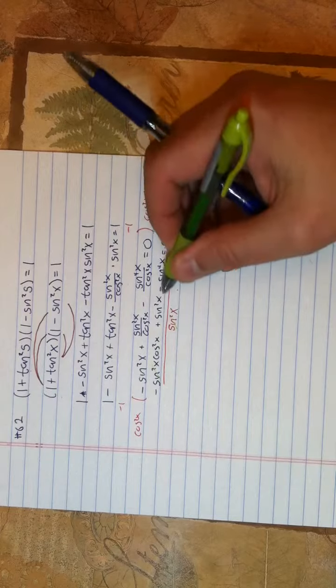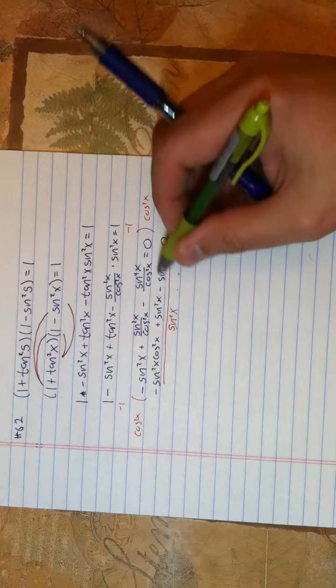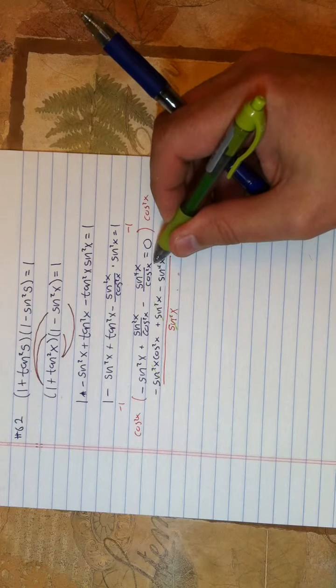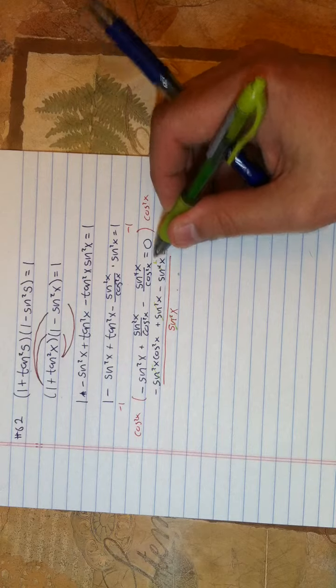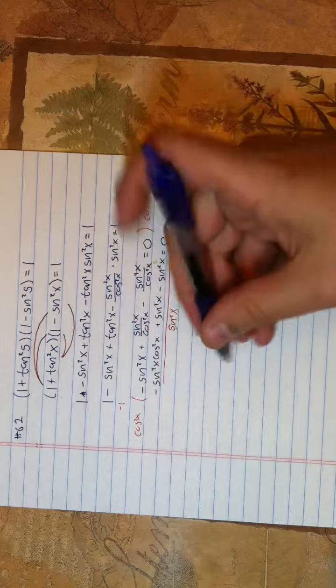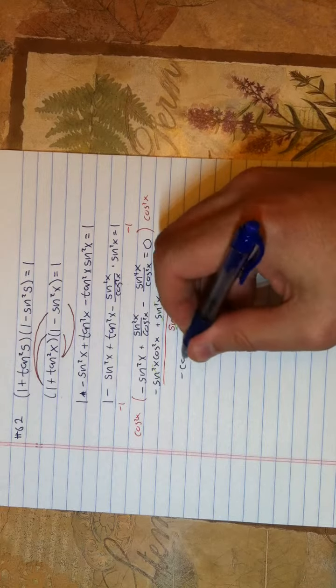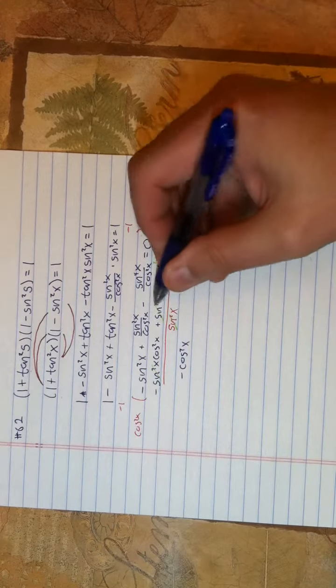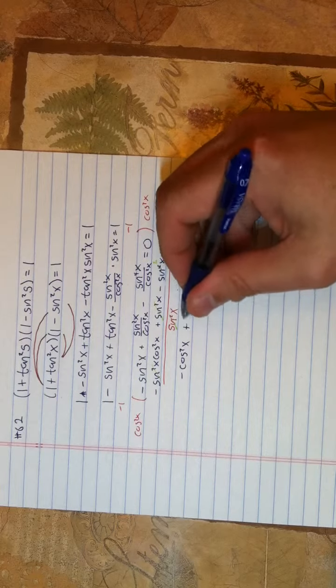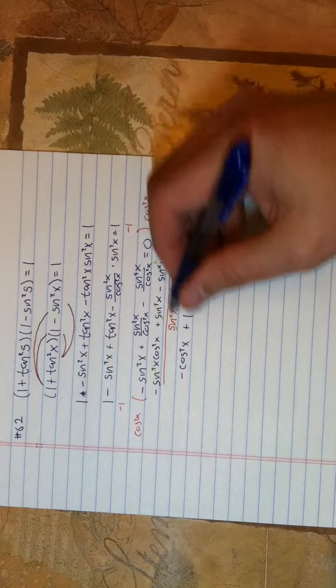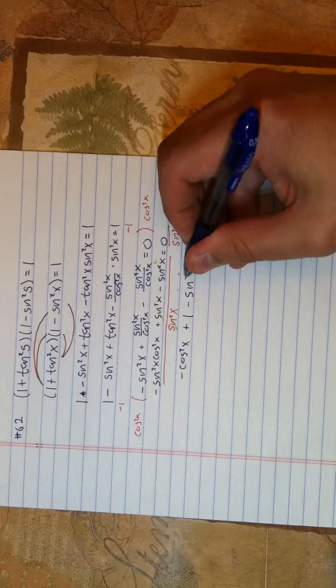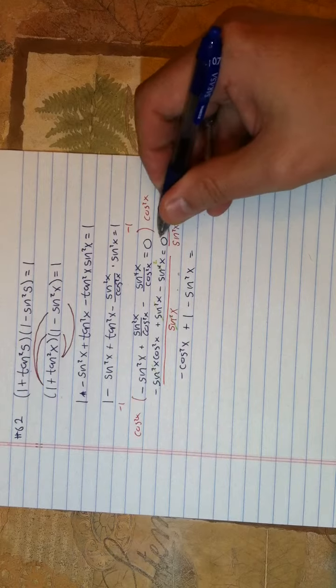This sine squared will cancel, this sine squared will cancel, and this sine squared will reduce back, this was sine fourth. It will reduce back to sine squared, which I like quite a bit better. Now I'm going to have negative cosine squared x. Sine squared over sine squared gives me plus 1, and this one's going to leave me with minus sine squared x, and that equals 0 divided by sine squared x equals 0.